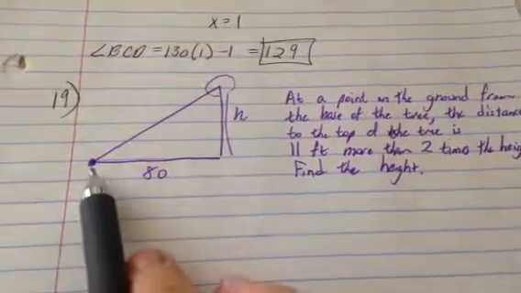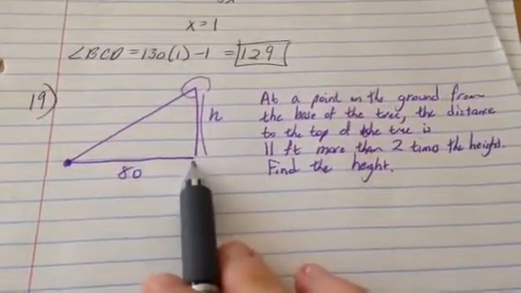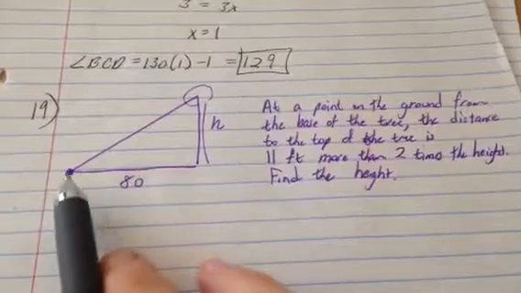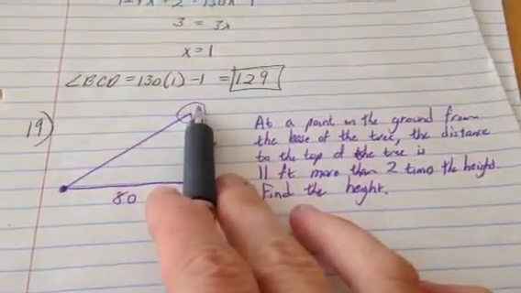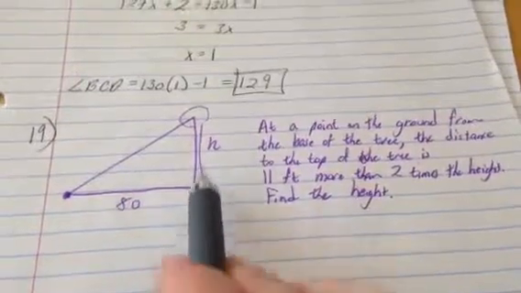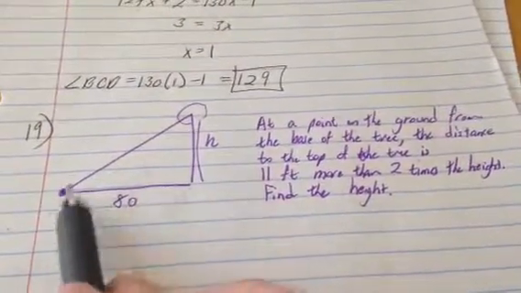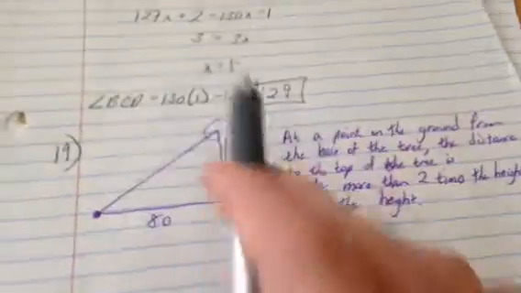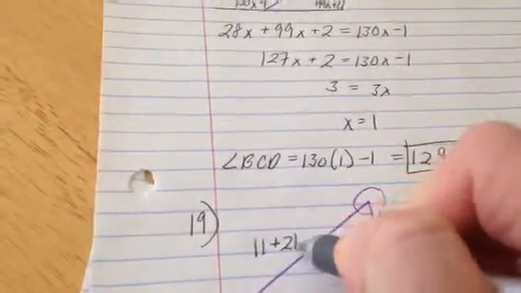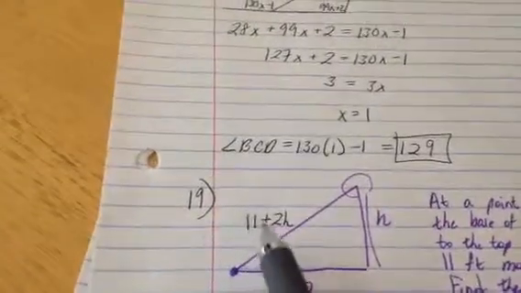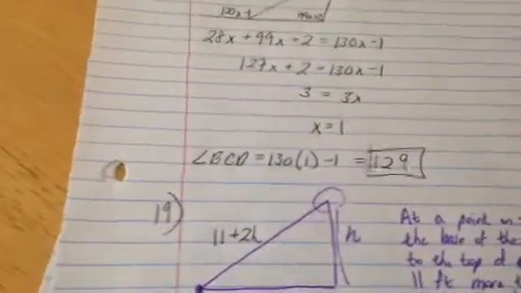So at a point on the ground 80 feet from the base of the tree, the distance to the top of the tree, so from this point on the ground to the top of the tree, is 11 feet more than 2 times the height. So if I call the height of the tree h, then this distance from the base to the top is 11 feet more than twice the height. And I can write that as 11 plus 2h. 11 feet plus twice the height.